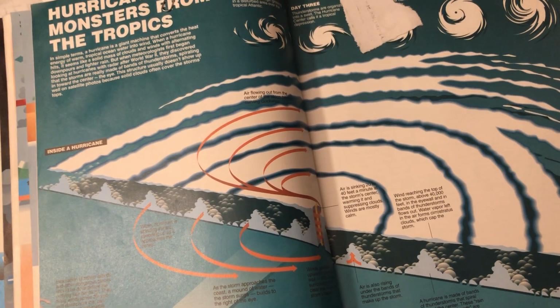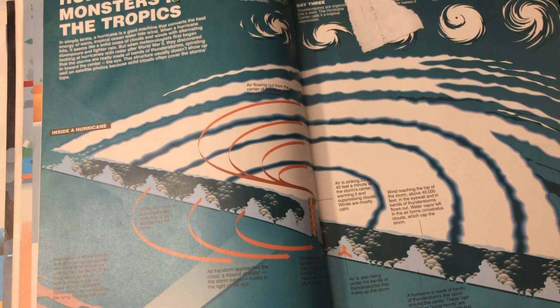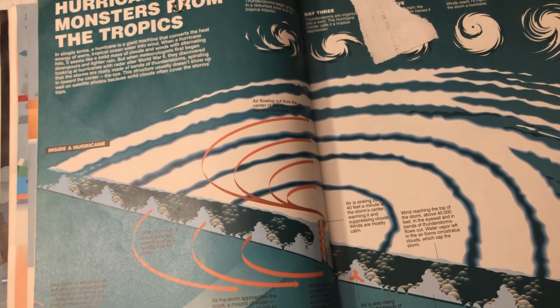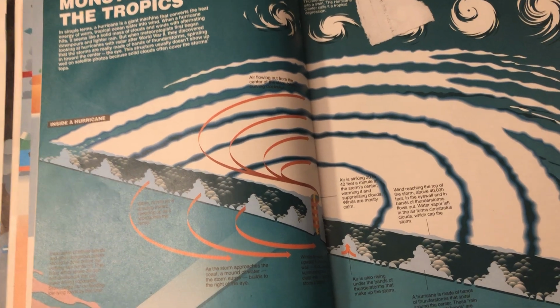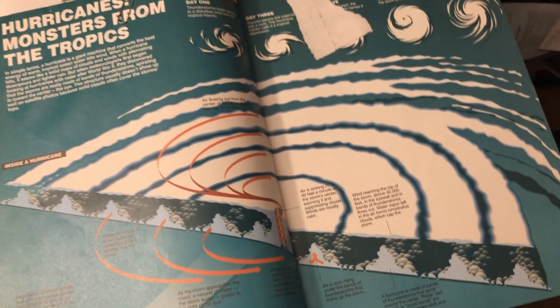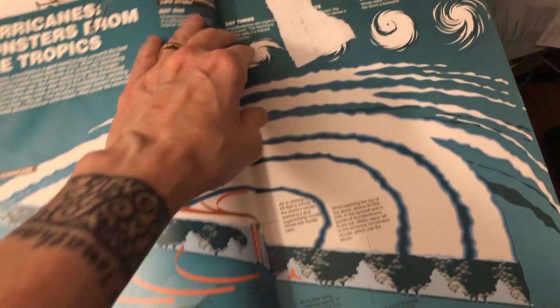Because what happens with that is, yes, you get a lot of rain, which we can see, we have problems with that. You can get some very high winds, which, yeah, we know you've got damage from high winds. But what most of the damage occurs with a hurricane once it reaches land is actually flooding. It is from something called the storm surge. And this helps explain what the storm surge is.